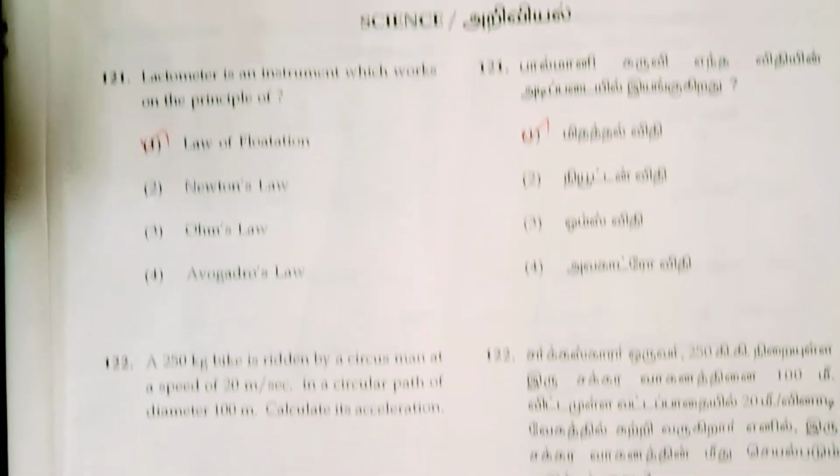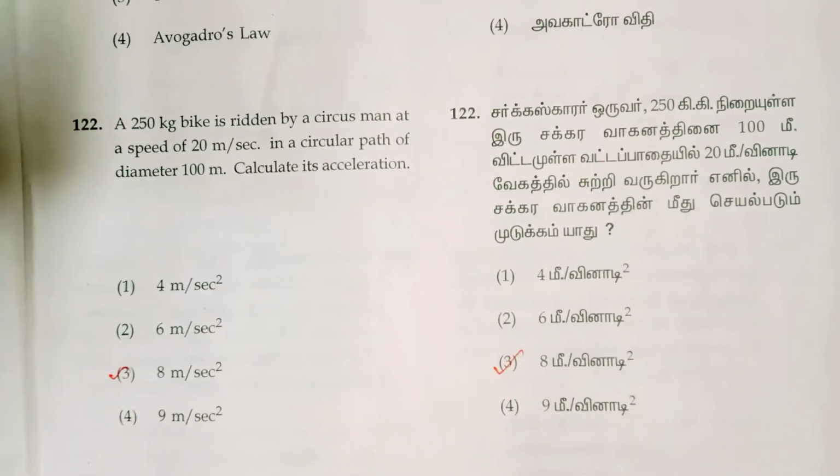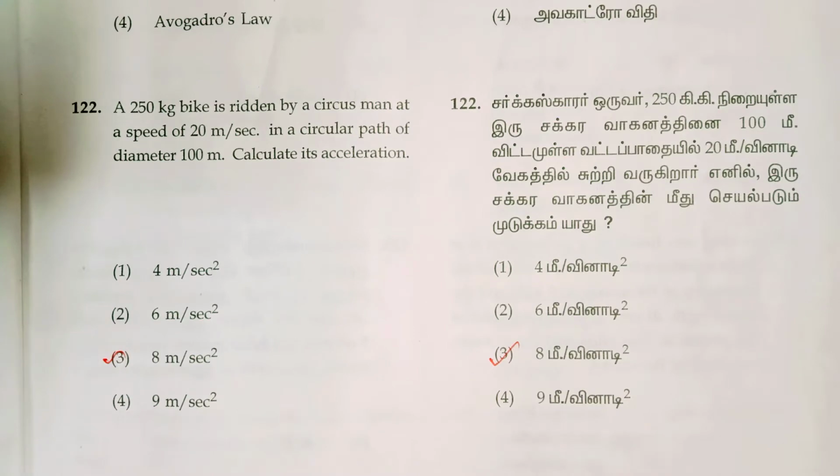A 250 kg bike is ridden by a circus man at a speed of 20 meter per second in a circular path of diameter 100 meter. Calculate the acceleration. Answer is 8 meter per second squared.